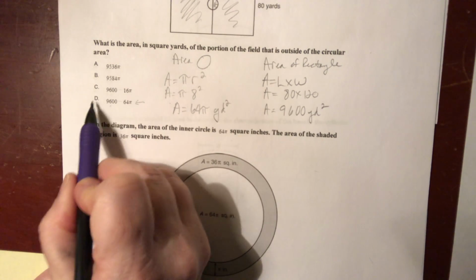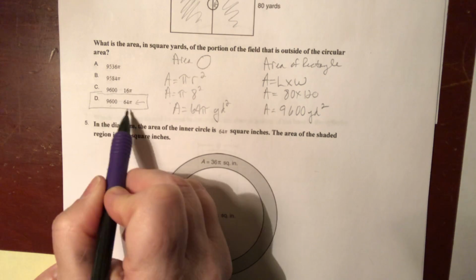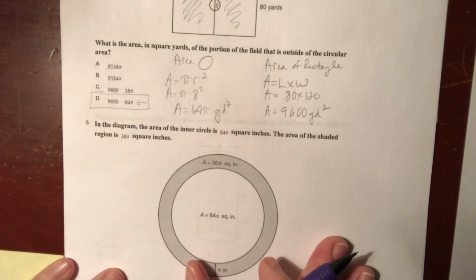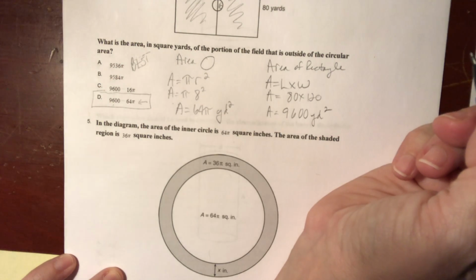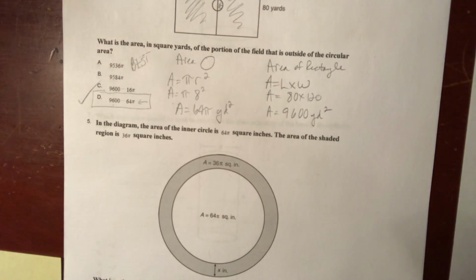So this is looking like a pretty good answer. It's not the final answer, but it's how you find the final answer. And that's all they've given us because you always want the best possible answers. So let me take a look at the answers up here, and that is correct. Very good for us. All right, let's move on to the next one.